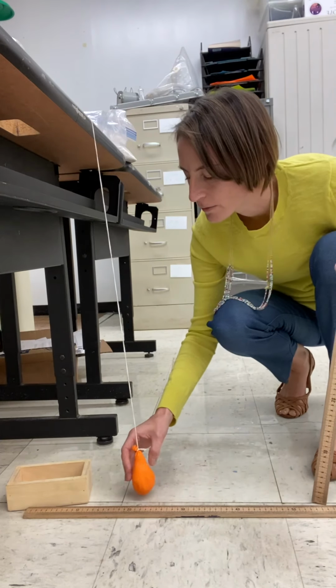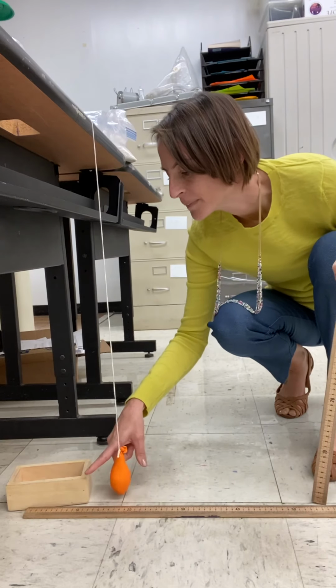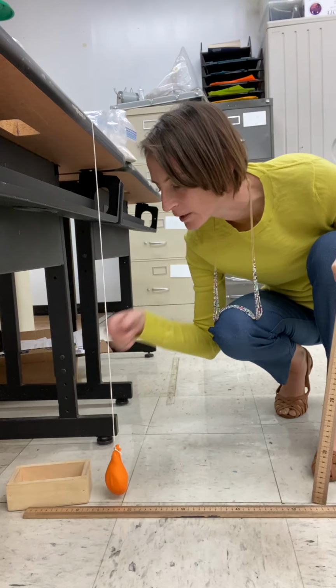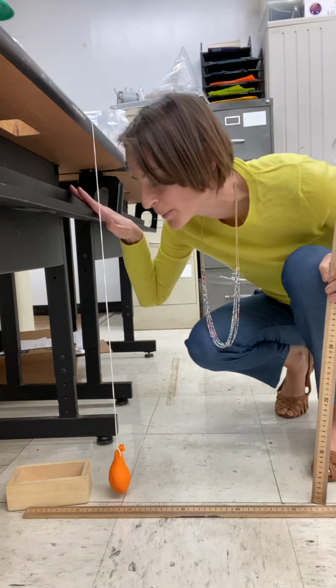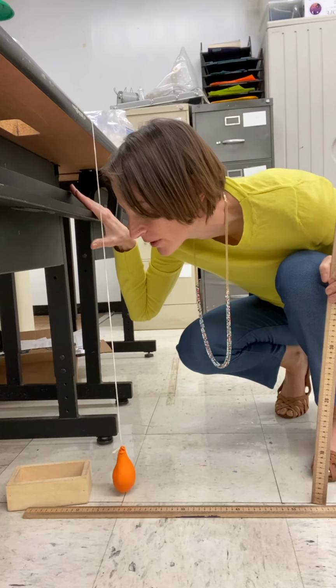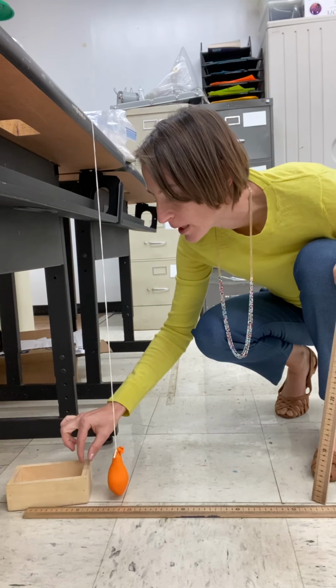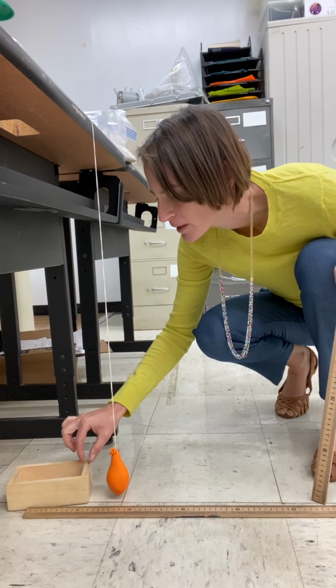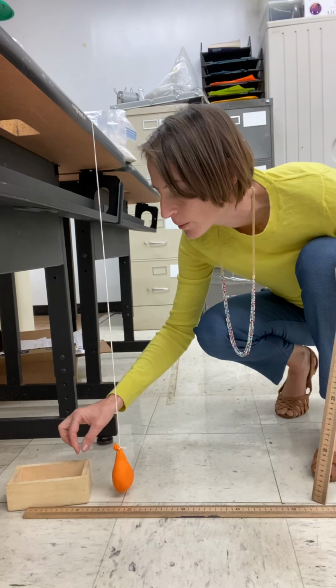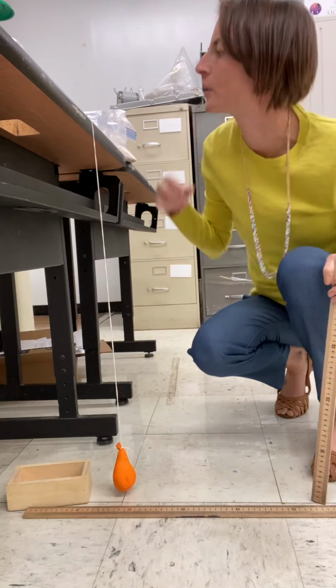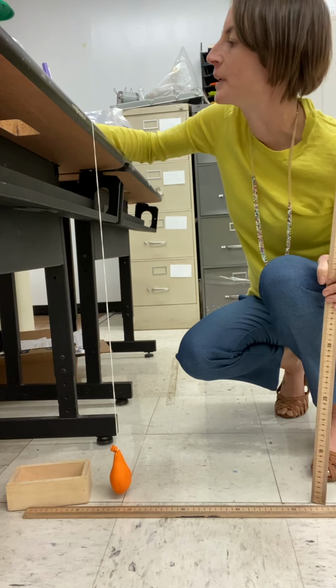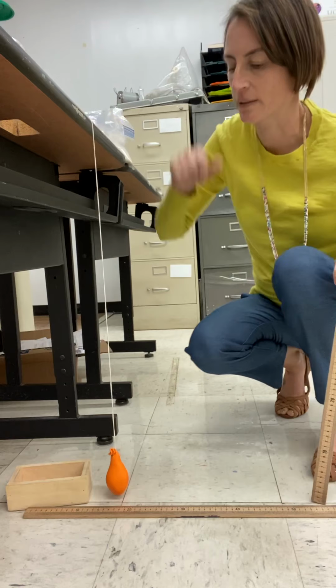All right. For this one, this is not perfectly aligned with our meter stick, so I'm going to take the average from where our corners are to be about 1.4 maybe. So that'll be a change of 3.6.